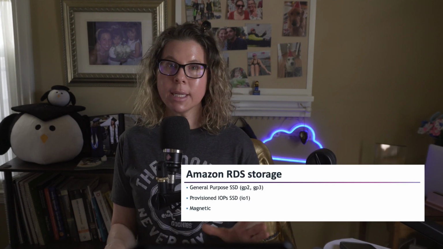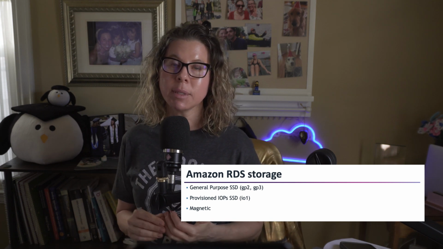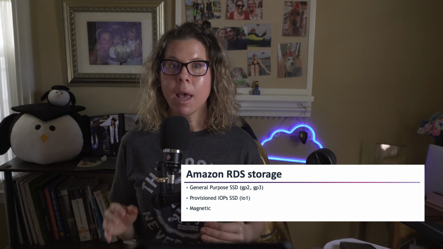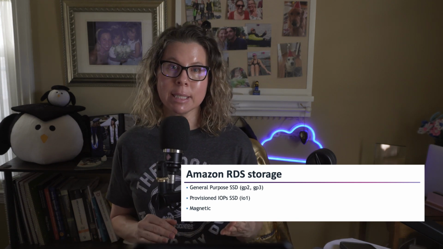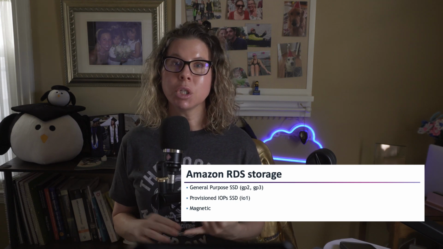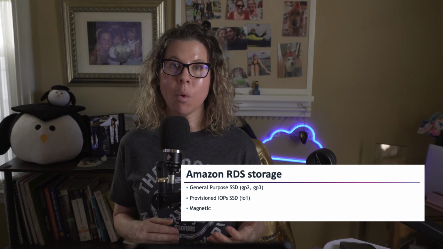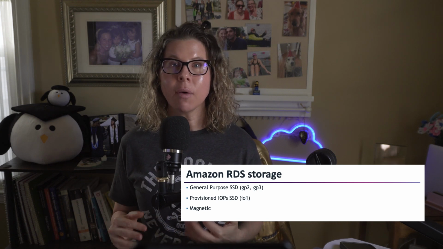There are also three types of storage for RDS instances: general purpose SSD, provisioned IOPS SSD, and magnetic. And the cost of your RDS instances will depend on the instance size chosen, the provisioned storage, the IOPS used if you're using IO1, your data transferred out, and also any backups or snapshots.